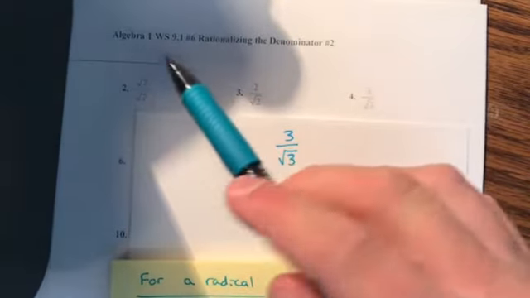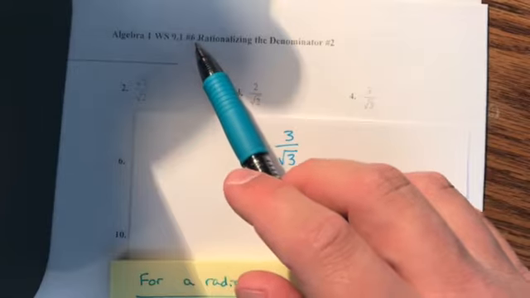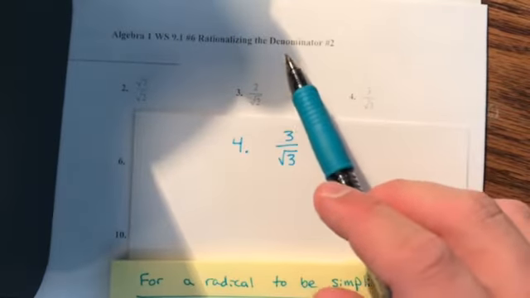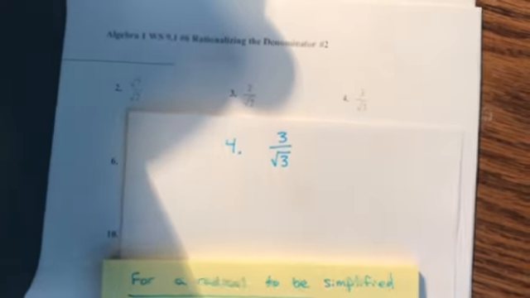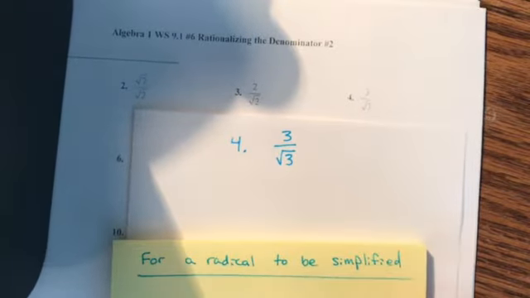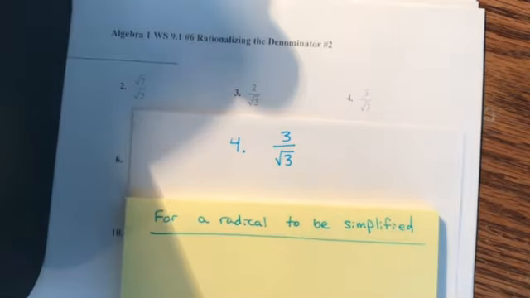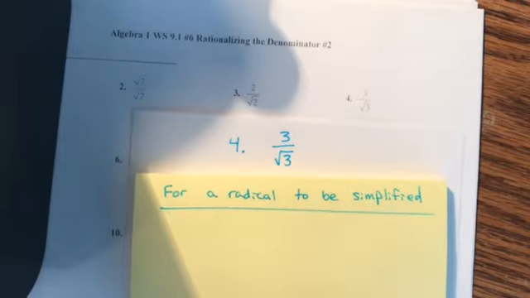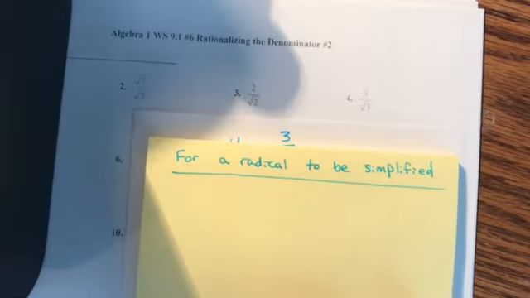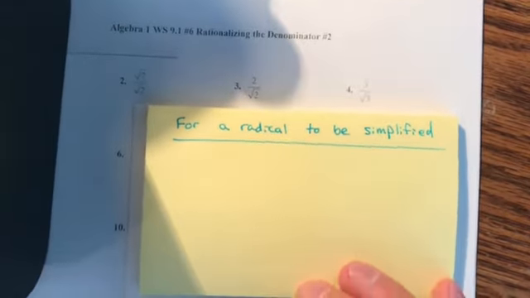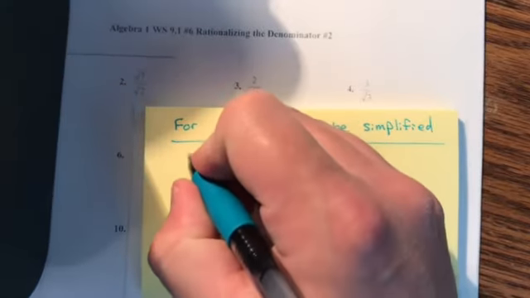I'm looking at this Algebra 1 worksheet 9.1, number 6, rationalizing the denominator, number 2. This was homework from yesterday and today, and I'd like to do 3 problems from here. But first, just a quick review on what it takes for a radical to be in most simplified form. There's 3 criteria you need to know.